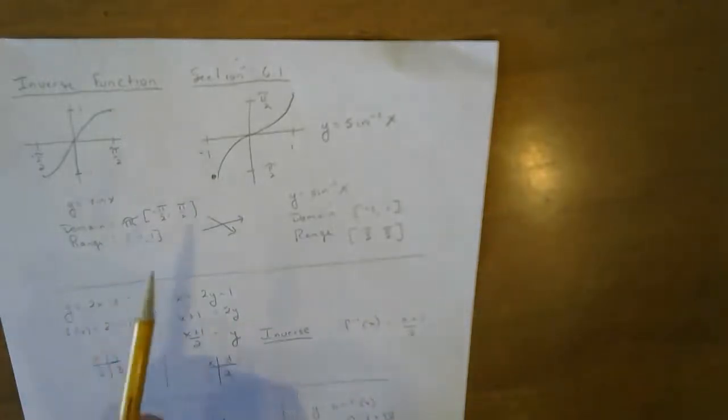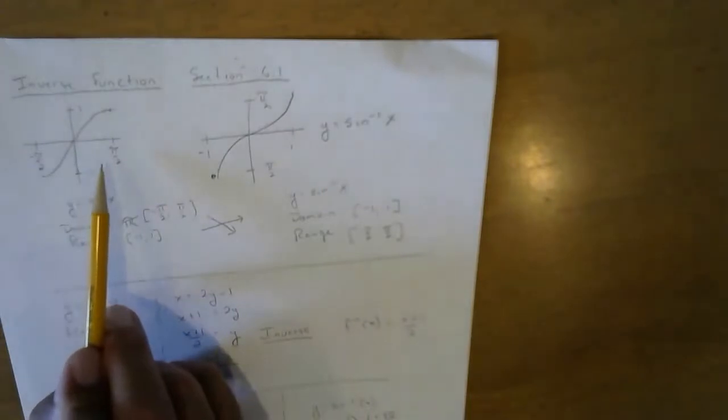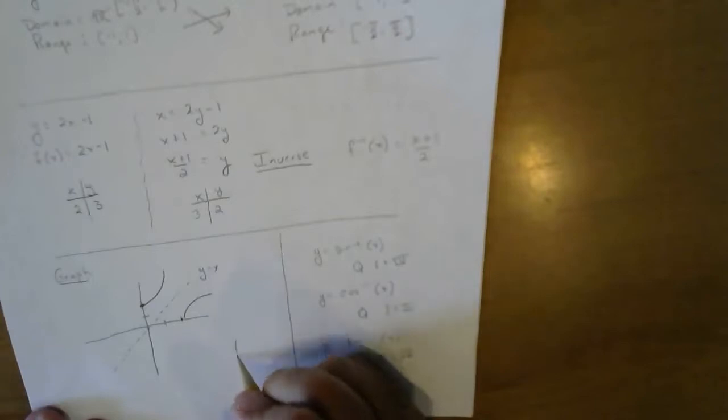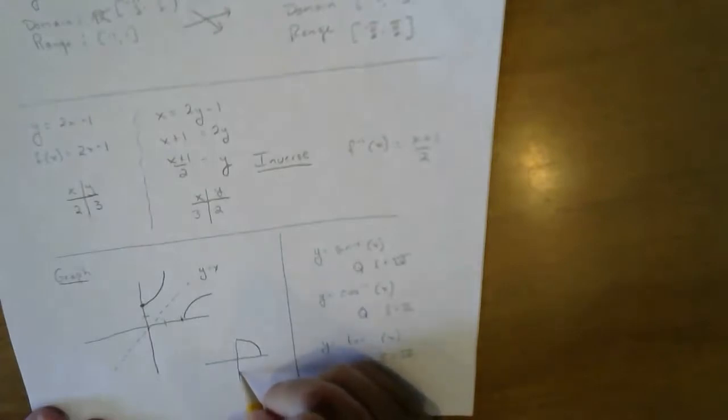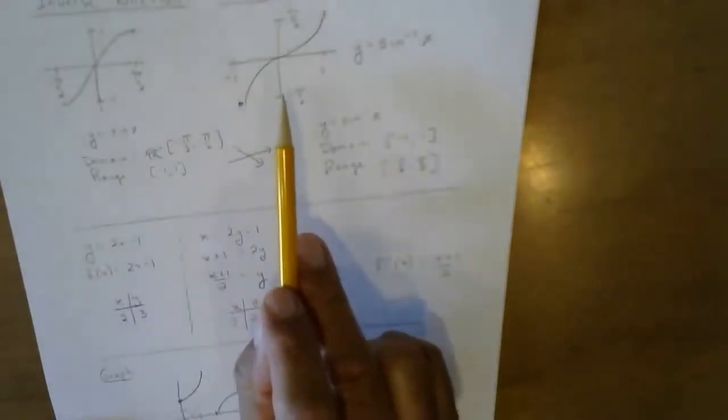Coming back over here, let's take a look at what my domain values are. My domain values are going to be from -pi over 2 to pi over 2. Now, if I thought of that on a circle, I'm looking at 0 to pi over 2, and -pi over 2 would be this region.